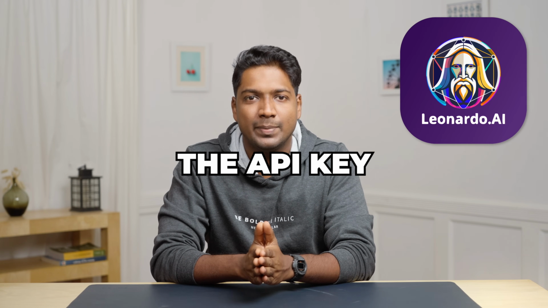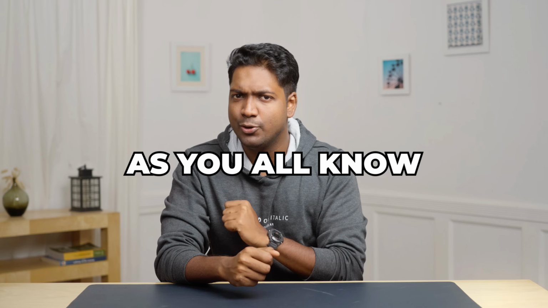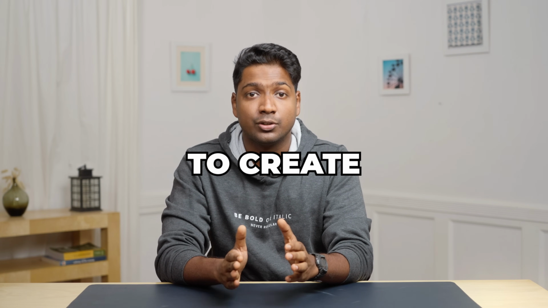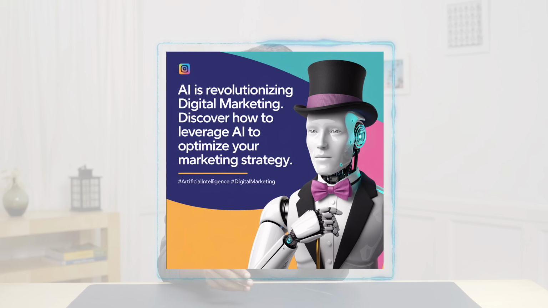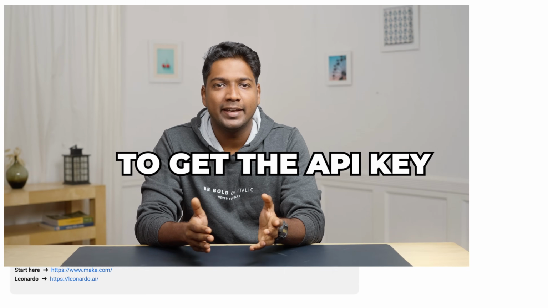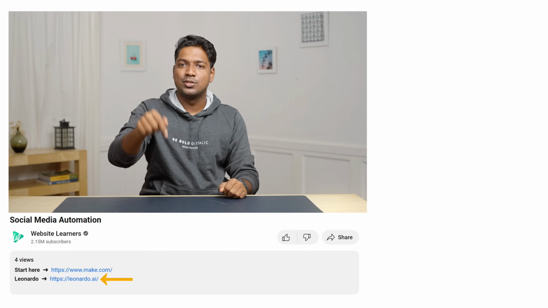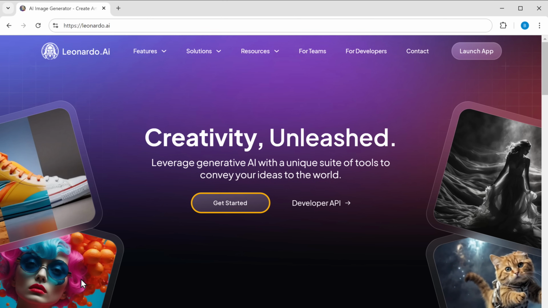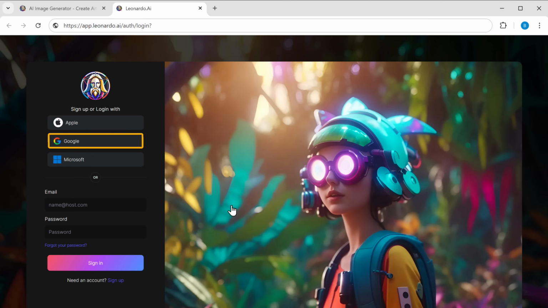Finally, we will get the API key from Leonardo AI. As you all know, Leonardo AI is an image generation tool and we are going to use it to create stunning images for our posts just like this. To get the API key from Leonardo AI, just click the link below this video and you will be taken to this page. Now click get started and sign up with your Google account.